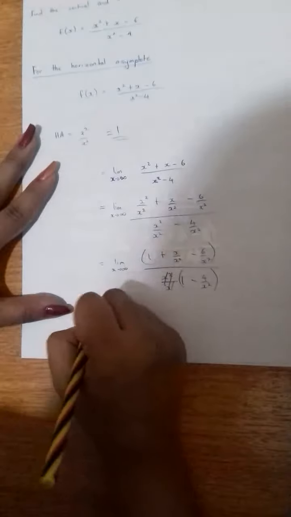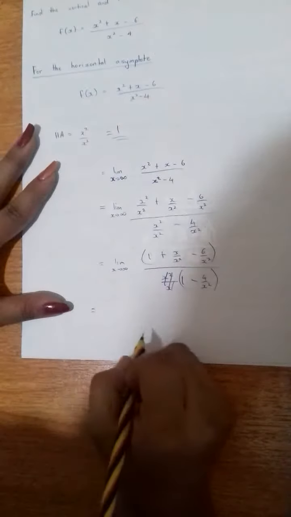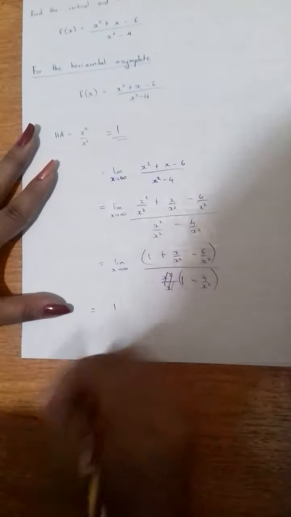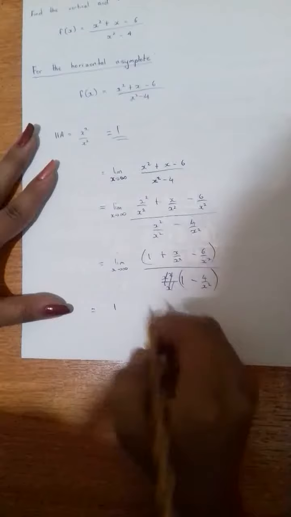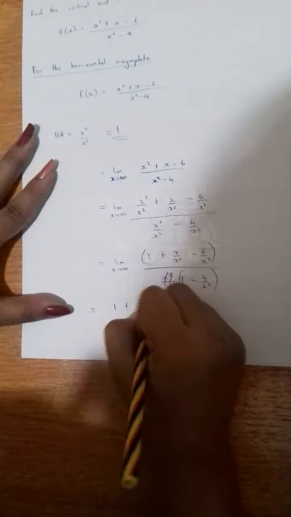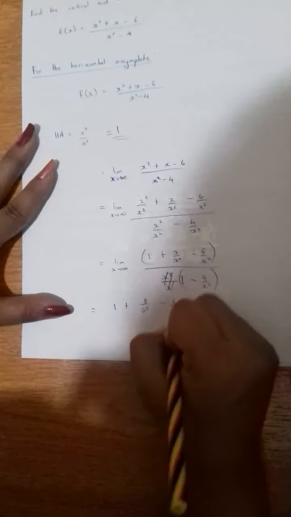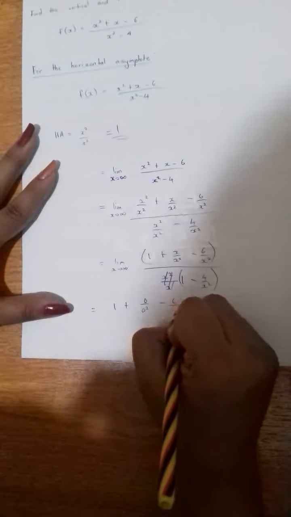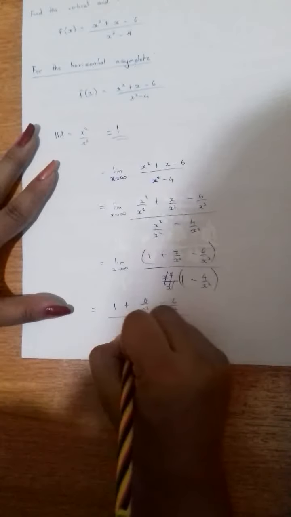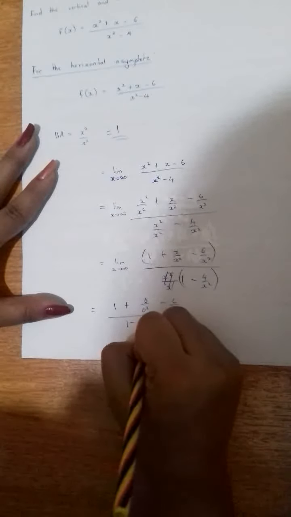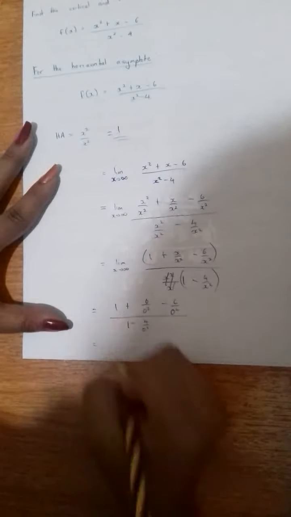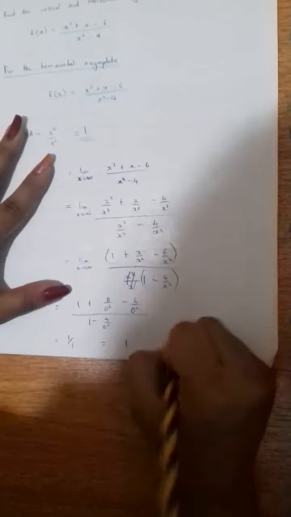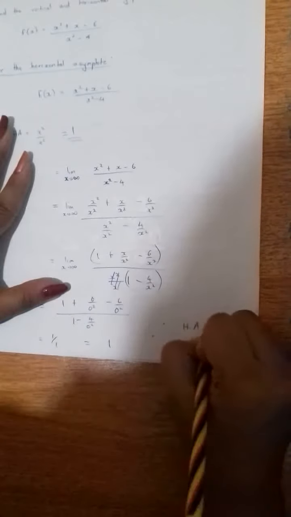Now, since we have our limit as x approaching infinity, we'll use zeros. Here we substitute all the x values with 0 and solve it. We'll just substitute all the x's with 0, and then we'll solve it. Once we solve it, our answer is 1 over 1, which is equal to 1. Therefore the horizontal asymptote is equal to 1.